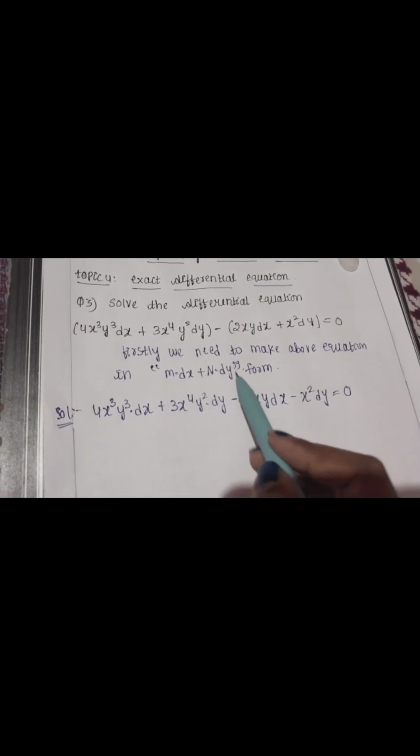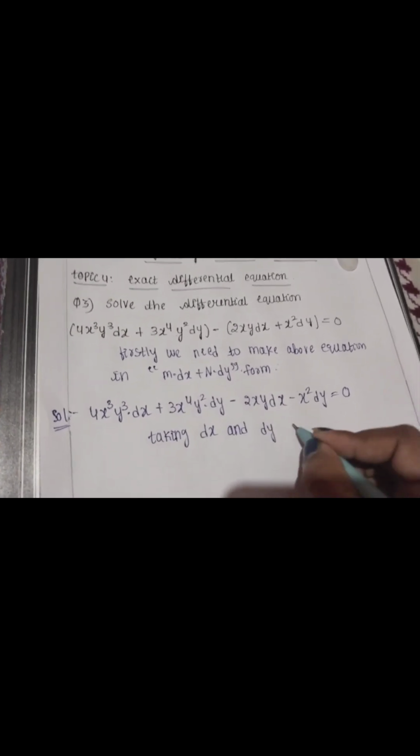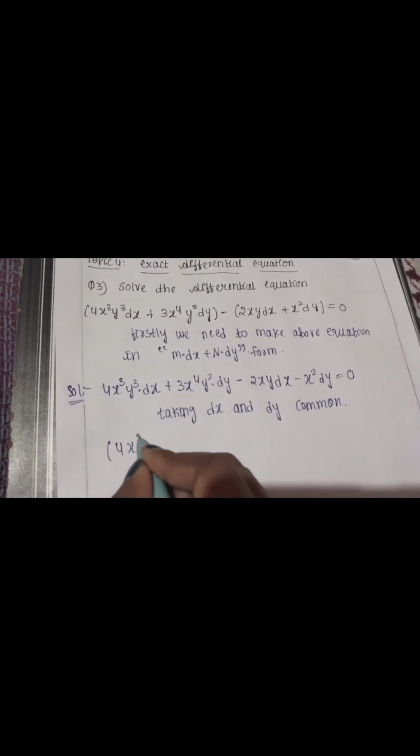Now as we need to attain m dx plus n dy form, we need to take dx and dy common. Taking dx and dy common, that is 4x cube y cube.